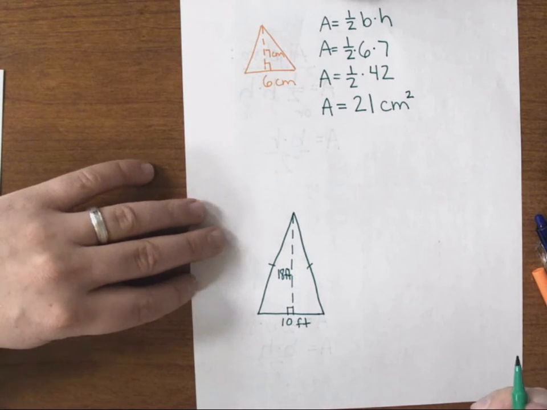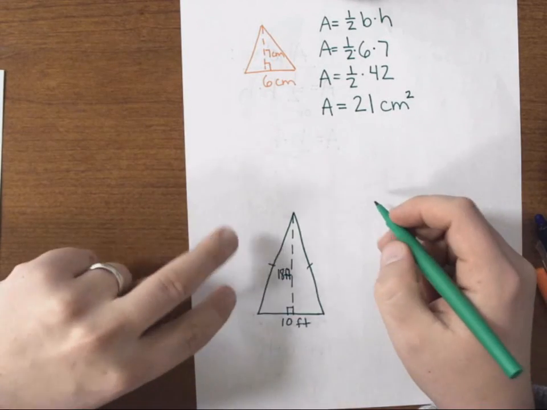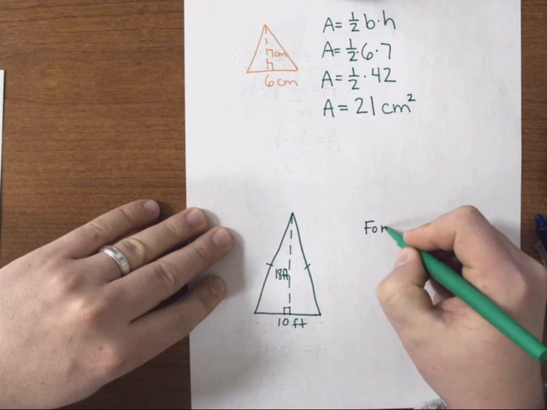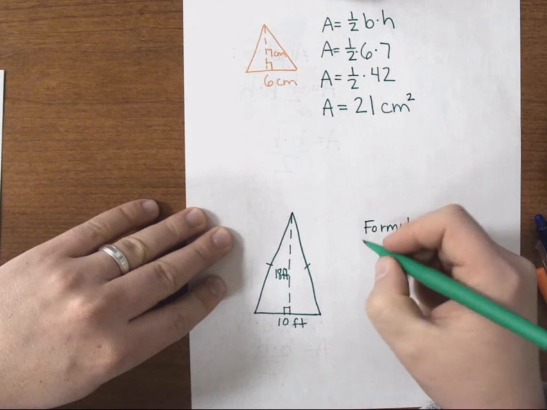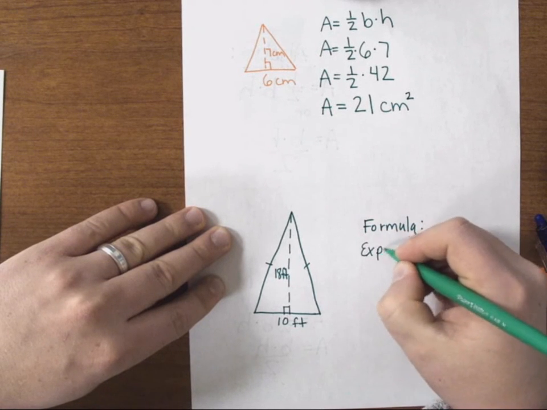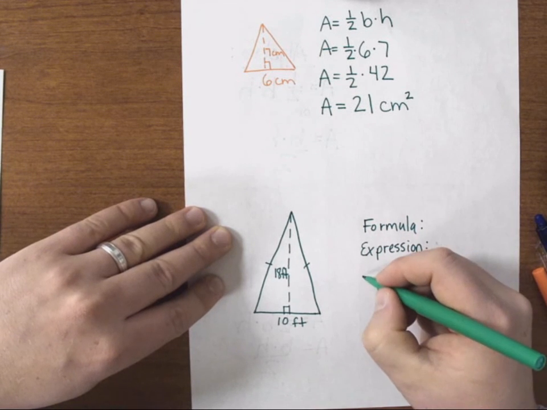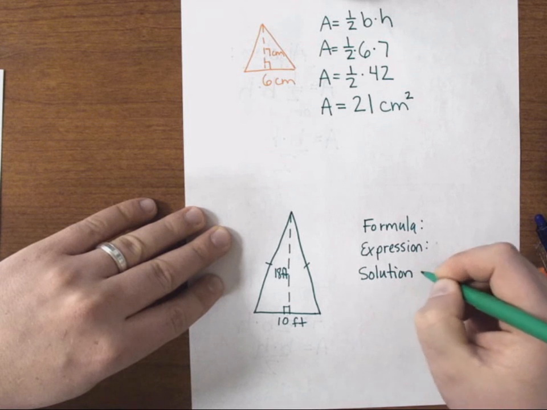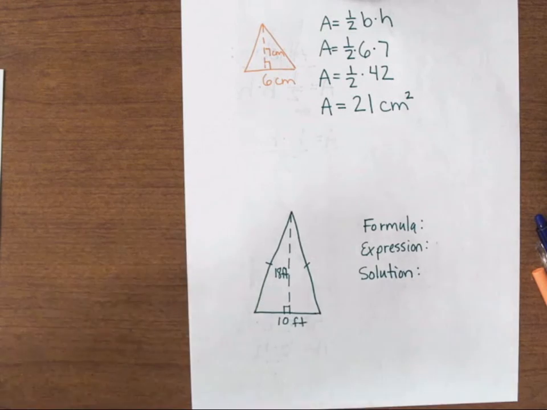10 and 18. So when you come back to me, I would like you to have the formula to find the area. I also want the expression written out with the numbers plugged in, and then I want the solution with the label included, and I will check it off with you and give you your assignment.